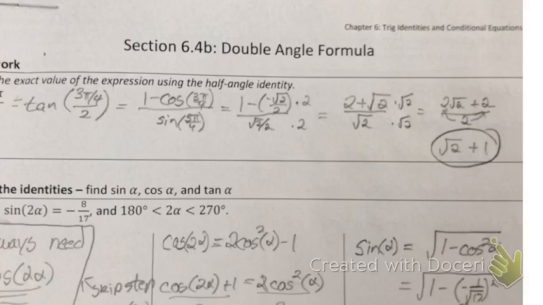Multiply top and bottom by 2, because I don't like dealing with fractions over fractions. Just get rid of them. Questions on that?